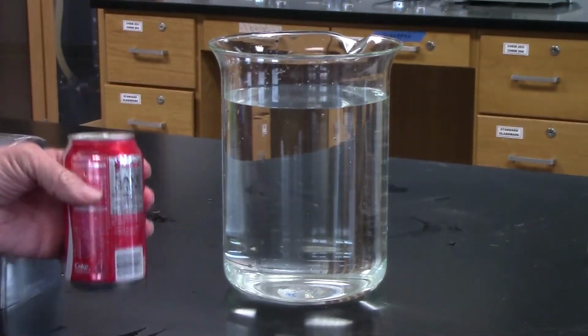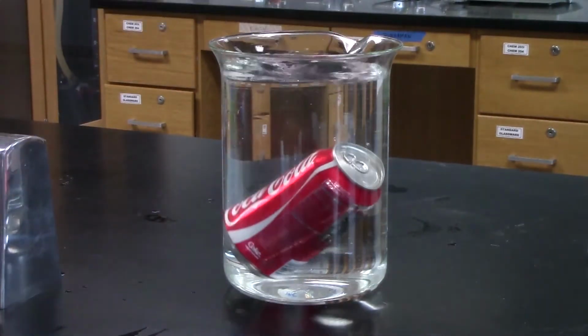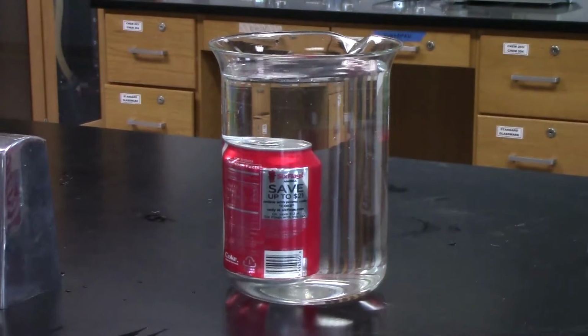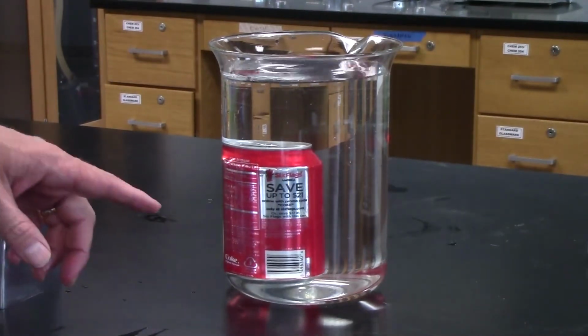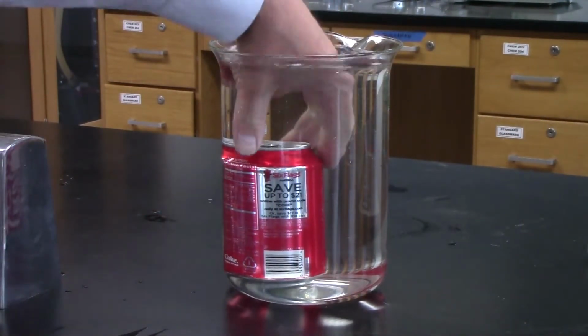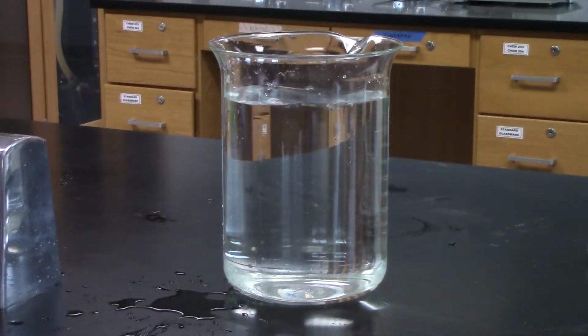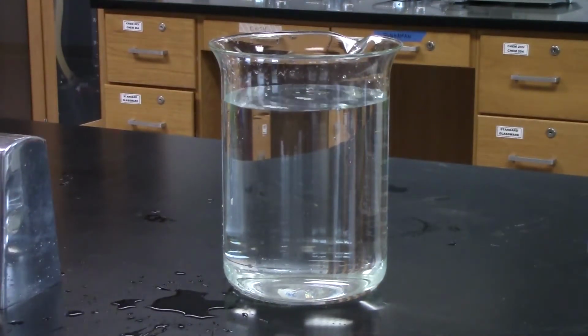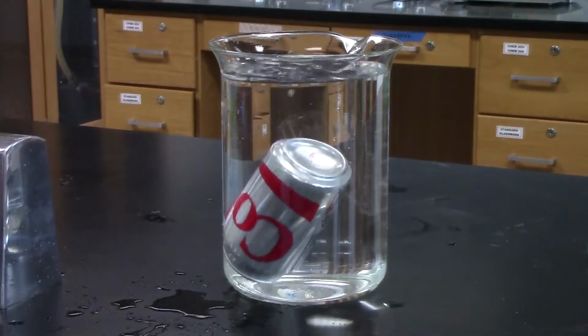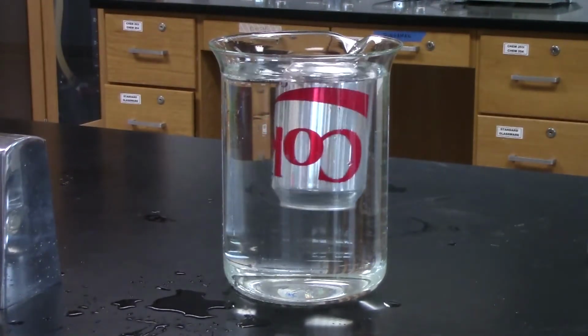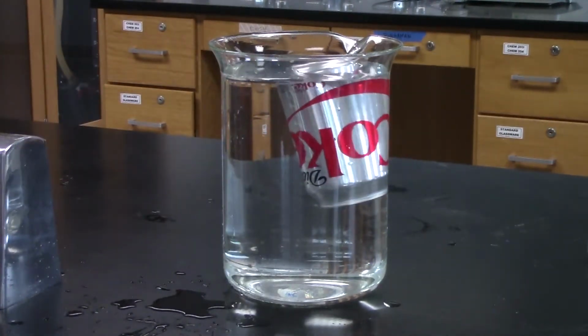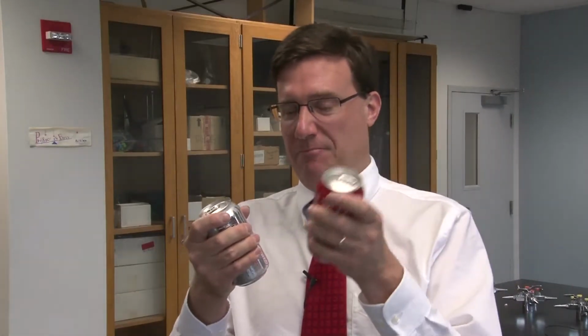First, the regular soda. It's upright, but it sank to the bottom. Now let's go ahead and try that with the diet soda. Sure enough, it floats.